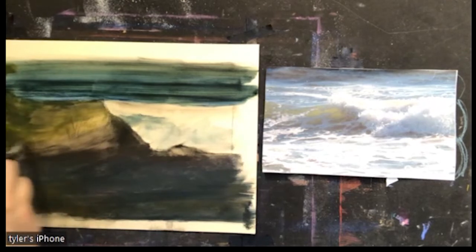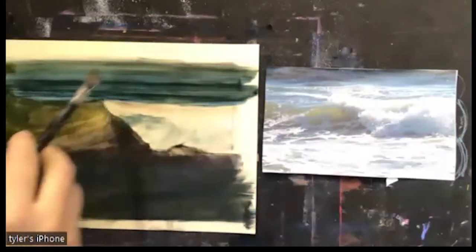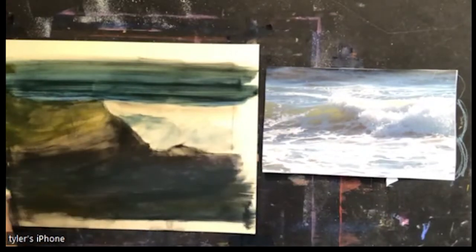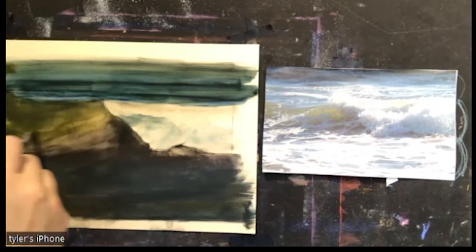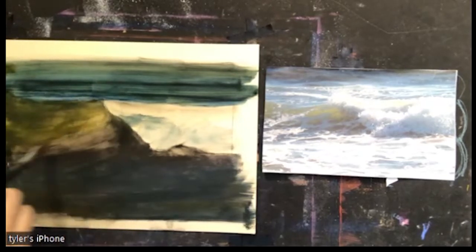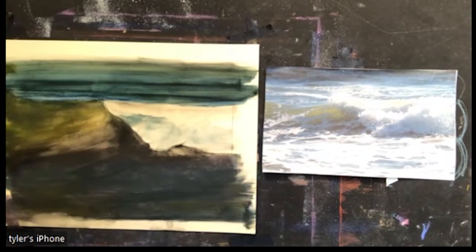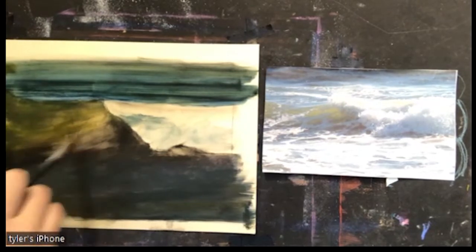Some people didn't even know you could wet your pastel like this and turn it into paint.